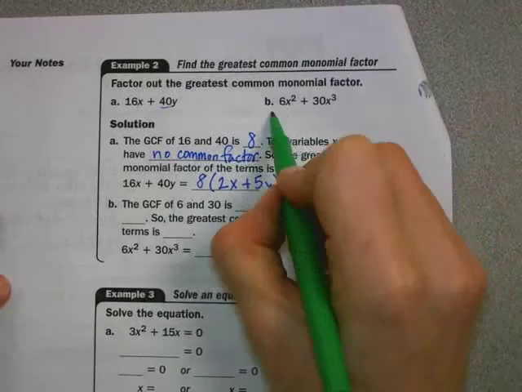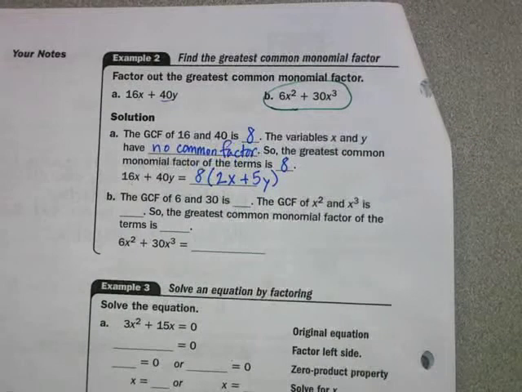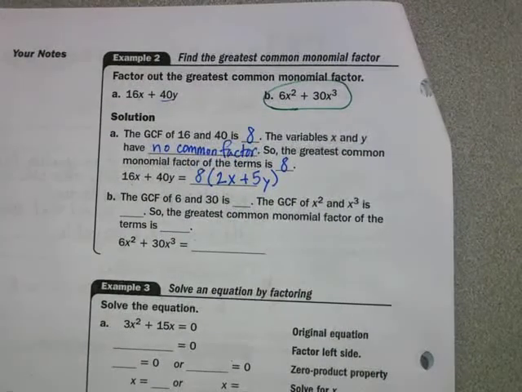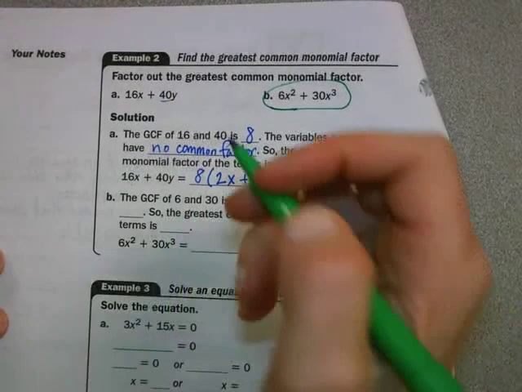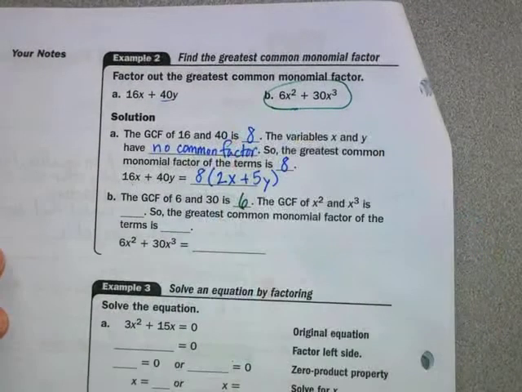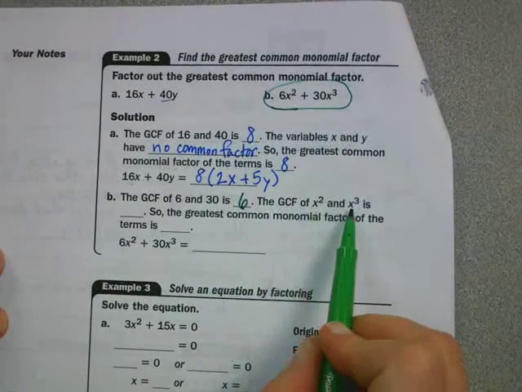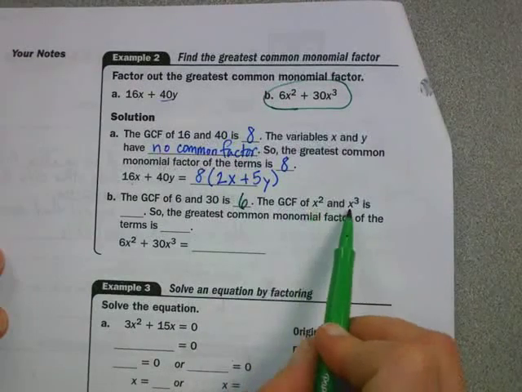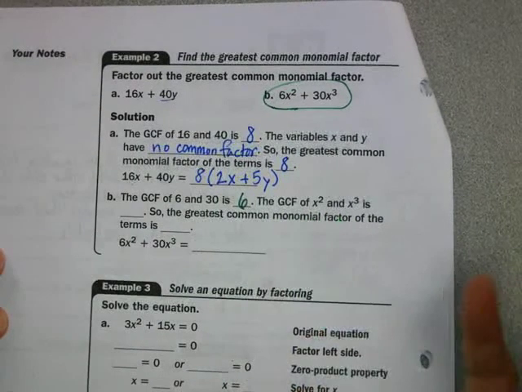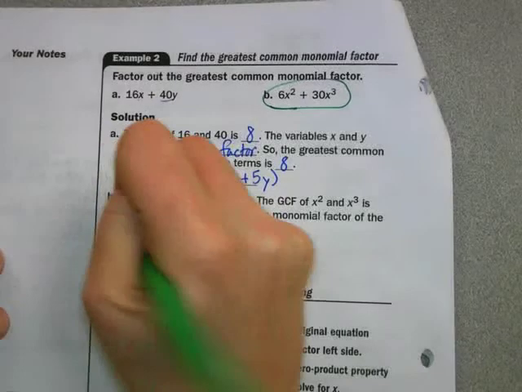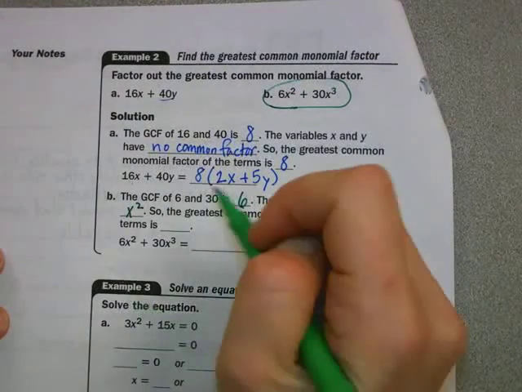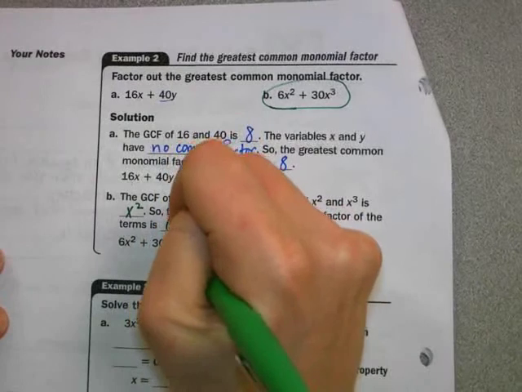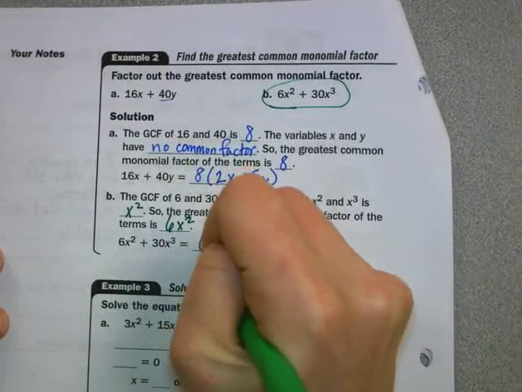We have more than just one number in common in those two monomial terms. So 6 is the greatest common factor of 6 and 30. We can see that. But now look at, we have x squared and x to the third. There's 2 x's and there's 3 x's. So how many x's are in common? 2 of them. So x squared is the common part of the x's. We multiply those two together and it's 6x squared. So we can factor out a 6x squared.